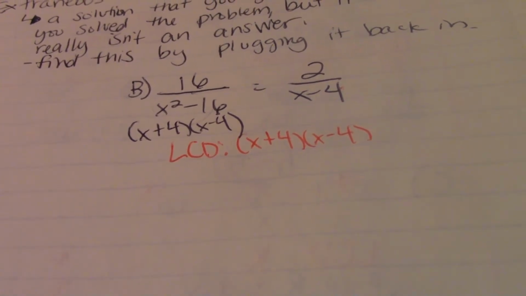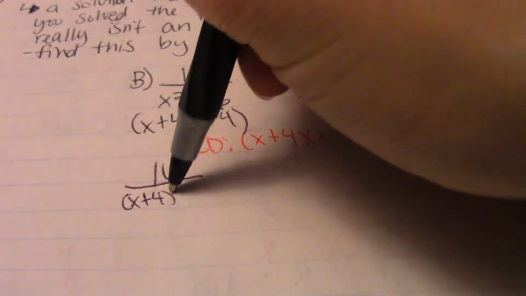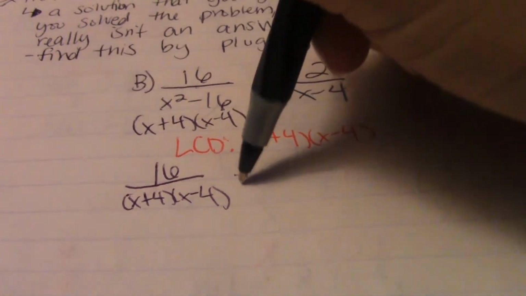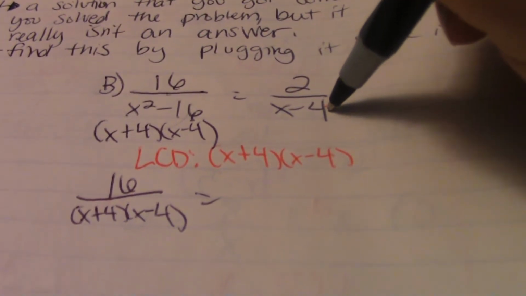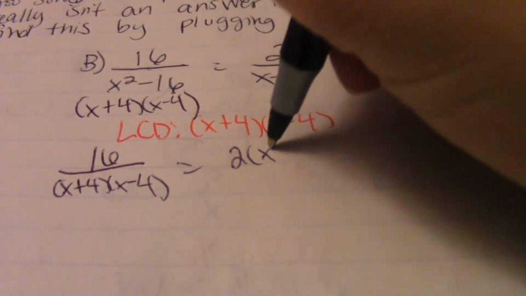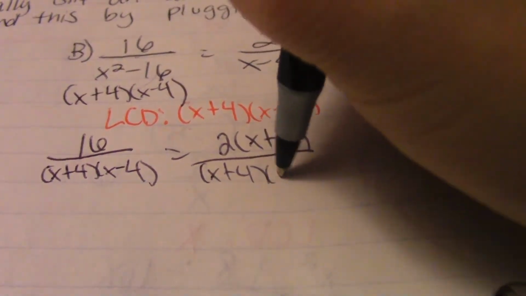So when I write this, this already has the entire bottom, so I'm just going to rewrite that 16 over x plus 4, x minus 4 equals that 2 on the bottom has only x minus 4, so I need that x plus 4. So 2 times x plus 4 over x plus 4, x minus 4.